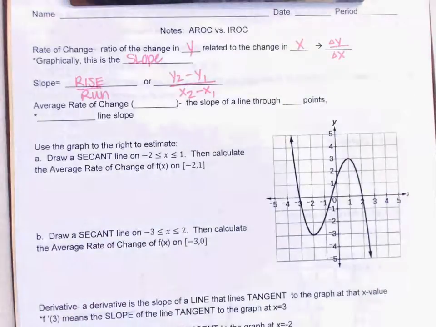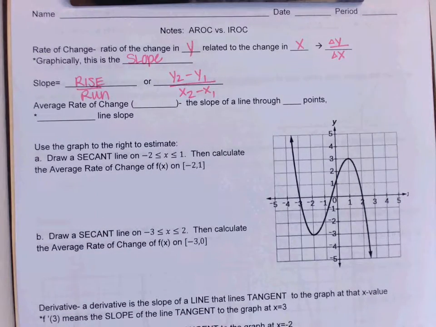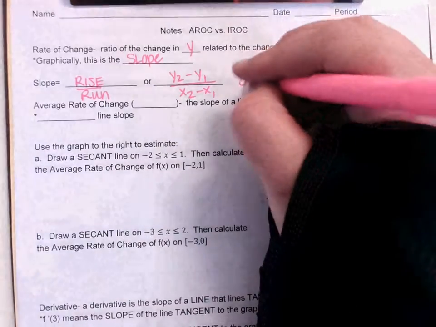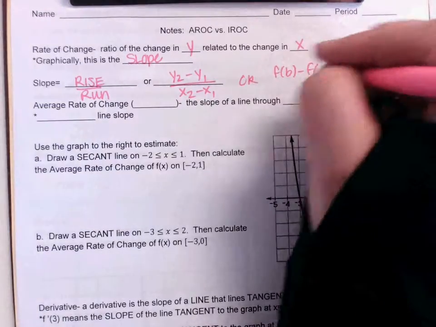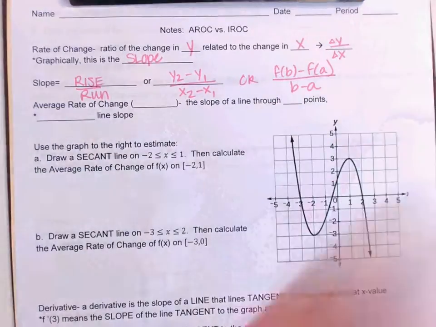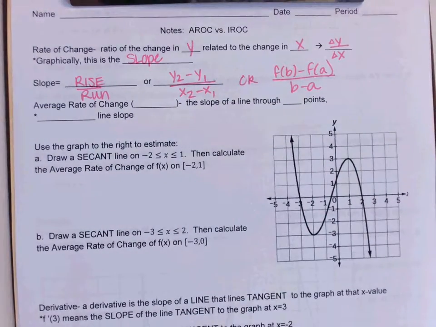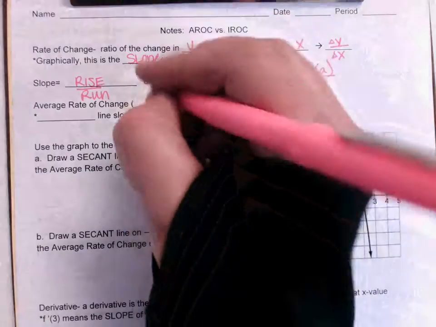Now, we are going to rewrite that formula to make it more calculus-y. All that we're going to do is f of b minus f of a over b minus a. Are we good that that's the same? f of b is the y value at b. f of a is the y value at a. You're subtracting the y's on the top, x's on the bottom. Good? So average rate of change, I'm going to abbreviate as AROC.